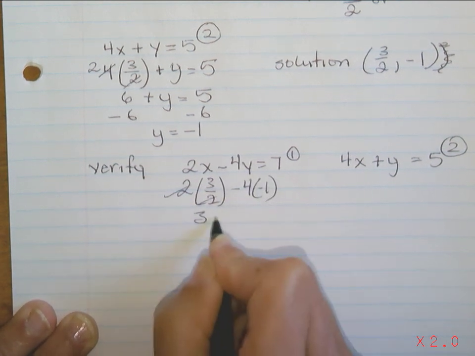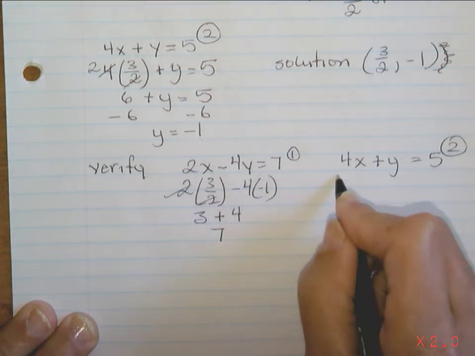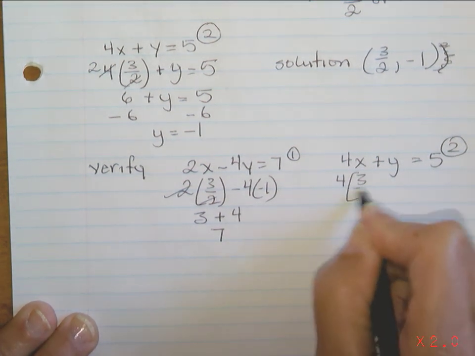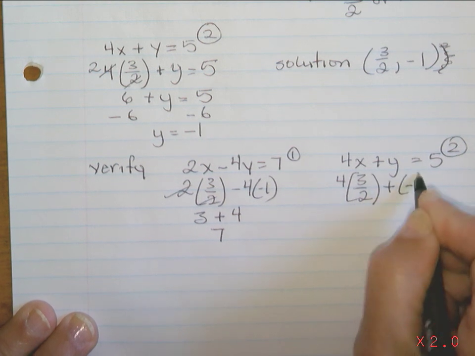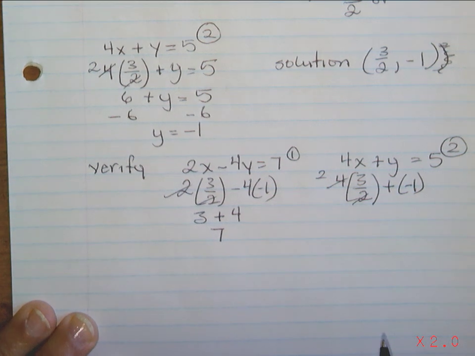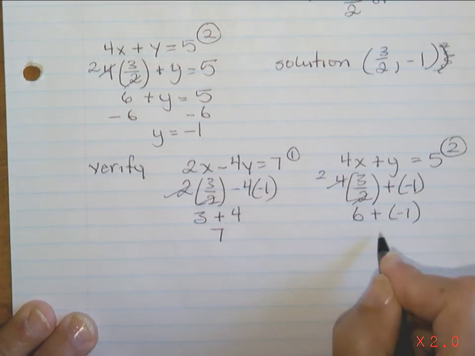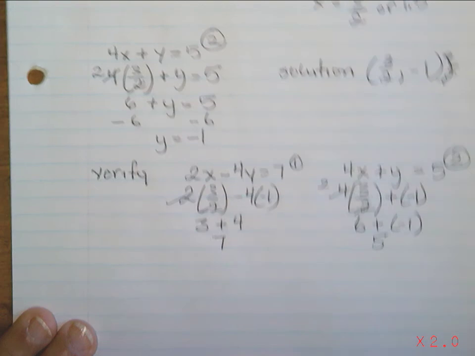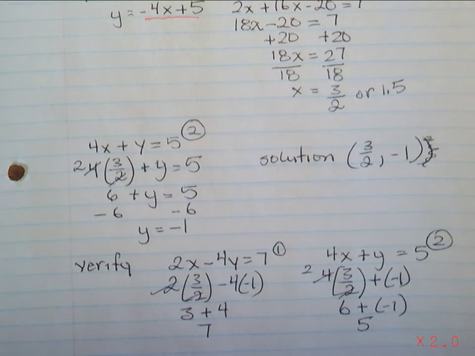I get 3 plus 4 is 7. Then in the other equation, substitute in 3/2 for x and -1 for y. 2 goes into 4 twice. I get 6 plus -1, and I get 5, and there's the answer. It worked. So all of our work was correct.